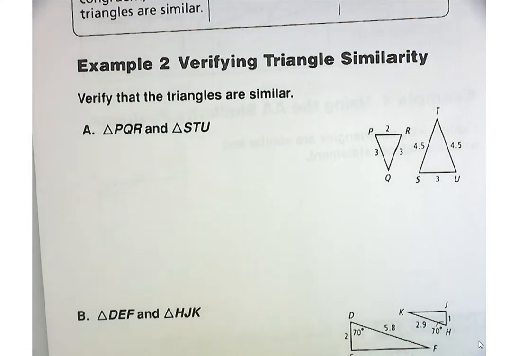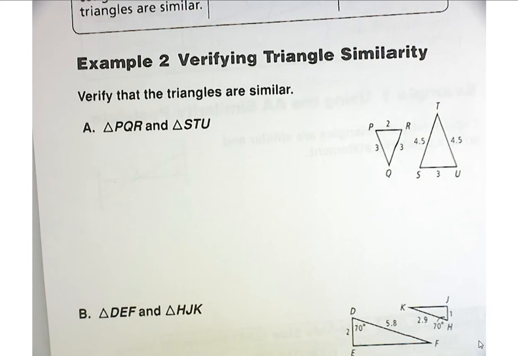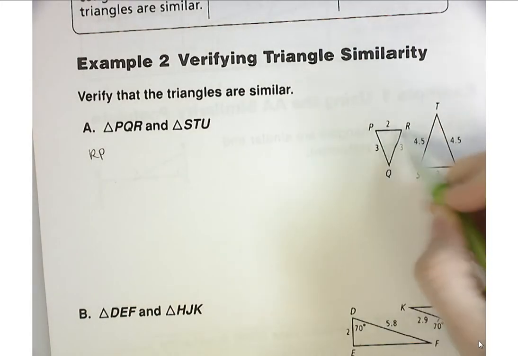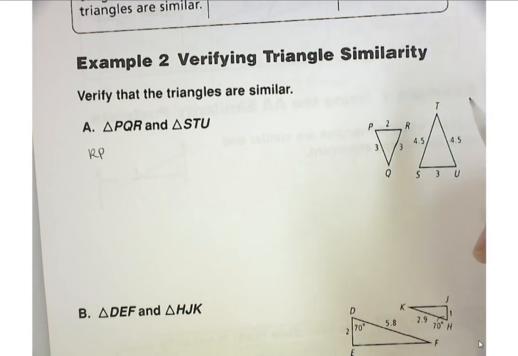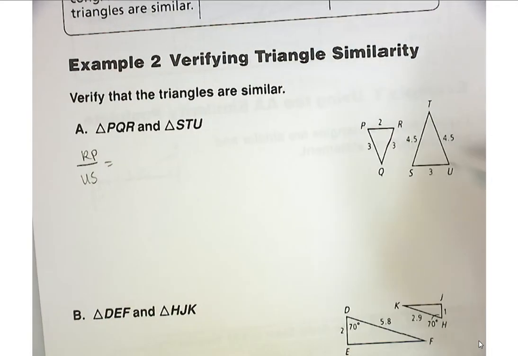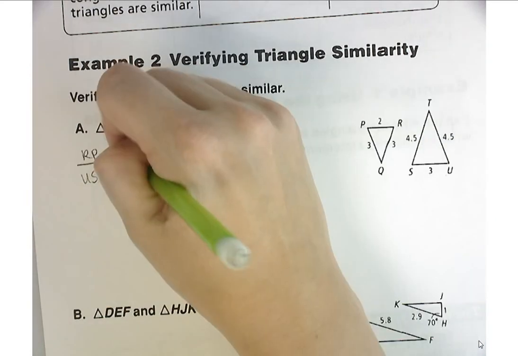Okay, yeah, and how did you figure that out? You're given the three sides, right? So we aren't able to deduce any of the angles, so we're going to have to use the one that only deals with the sides. To do that, I have to show that all the sides are proportional. So I'm going to start with side RP here, or PR, whichever you want, and that would be over side US. Then I'd have 2 over 3.